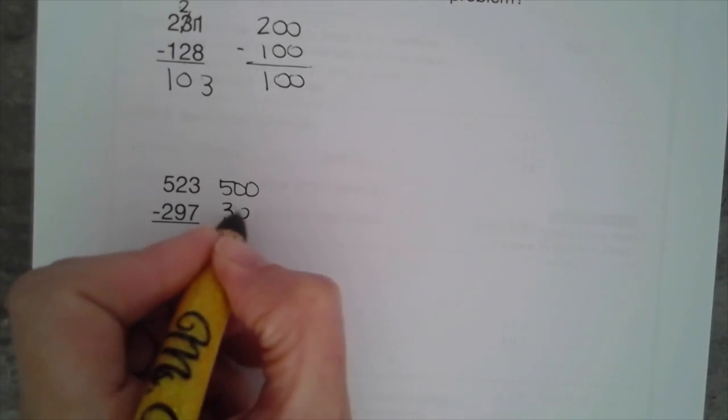Let's do it again. So 523 rounds to about 500. 297 rounds to about 300. 500 minus 300 is 200. So our difference, or our answer, hopefully is going to be around 200.